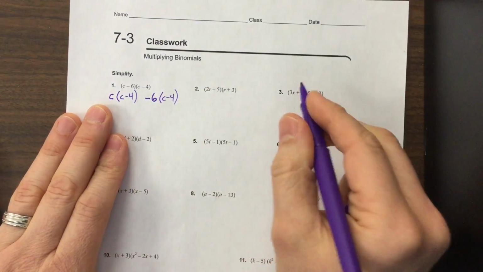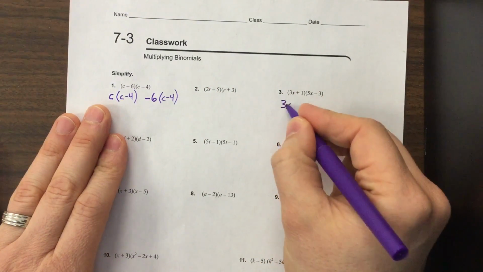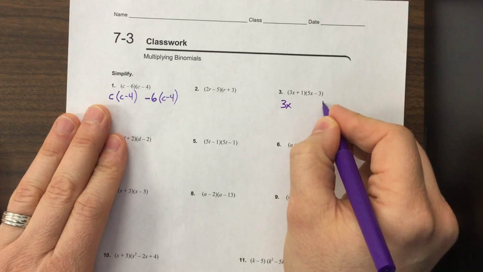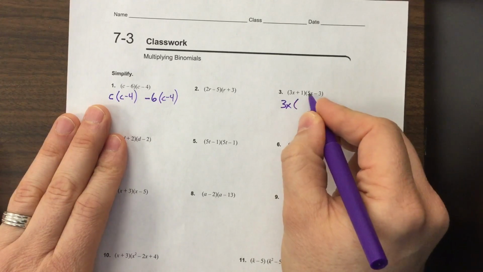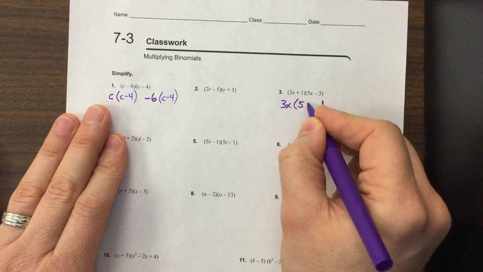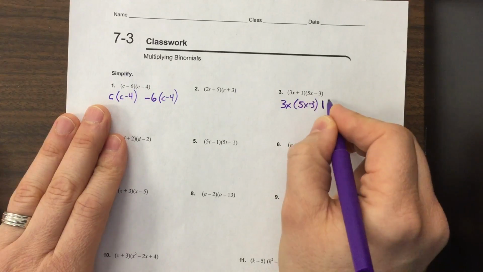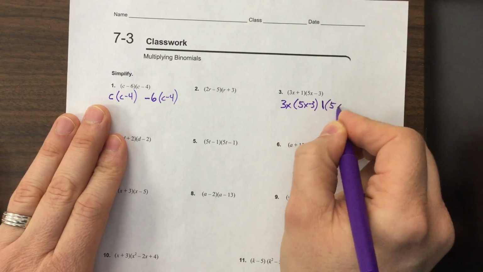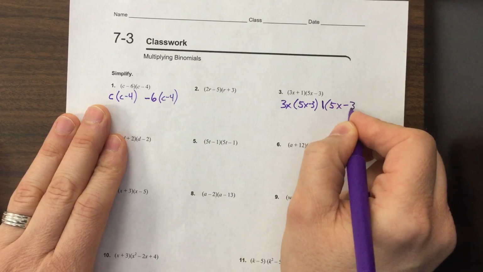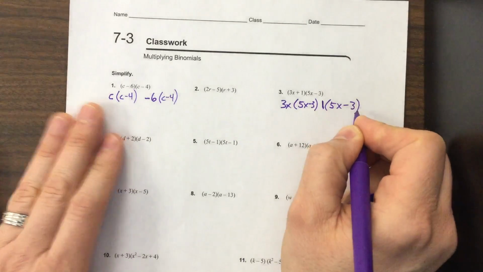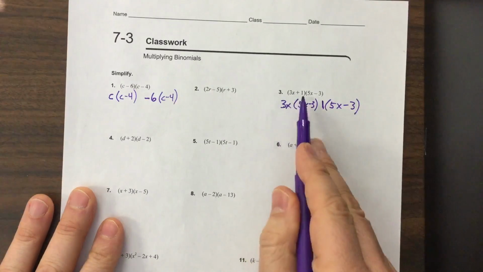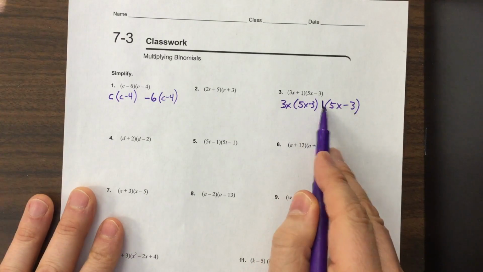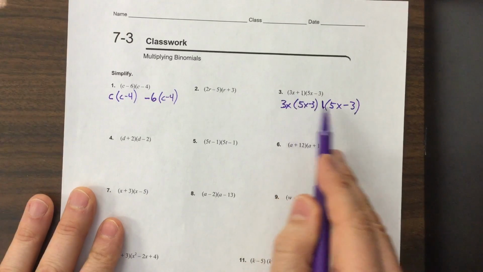I'm going to go ahead and do number 3 the same way. Split my 3x, my +1 over here, and then write the second one twice. 5x minus 3, 5x minus 3. Now don't just keep watching the video if you're not following what I'm doing. Just pause the video and take a look at this. The 3x is here, the 1 is here. The 5x minus 3 is written twice.